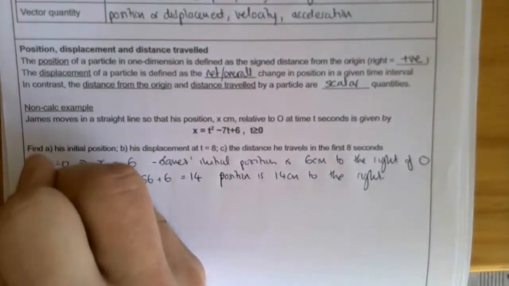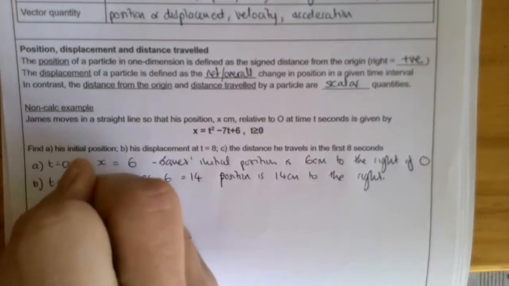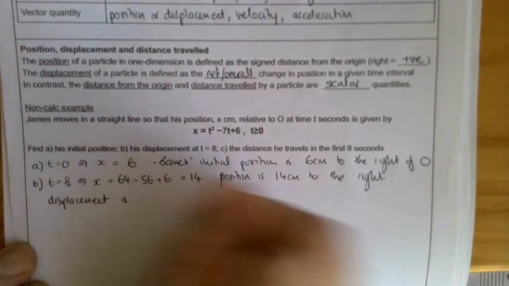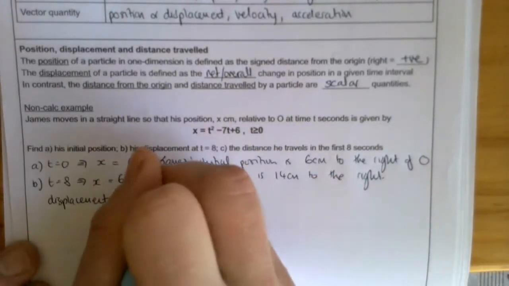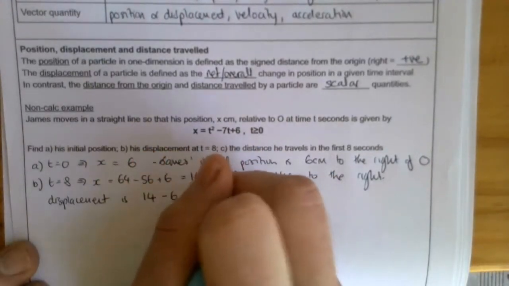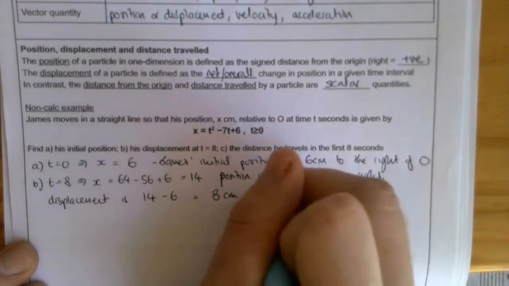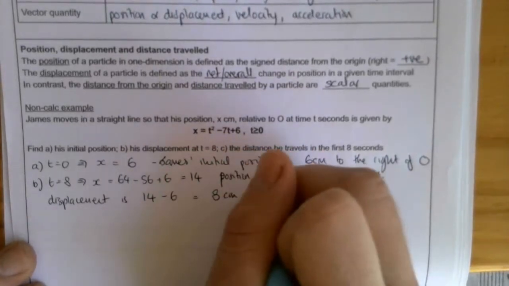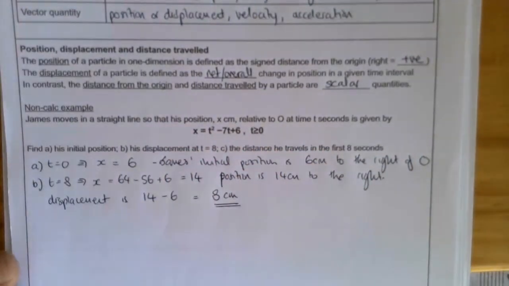So the displacement is 14 minus 6, so it's 8 centimeters. That is the displacement, and that's in the positive direction because it's moved from left to right.